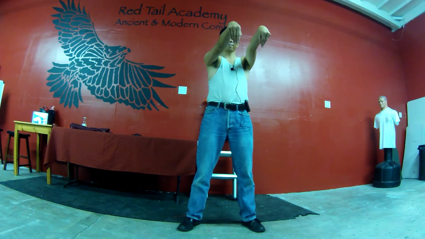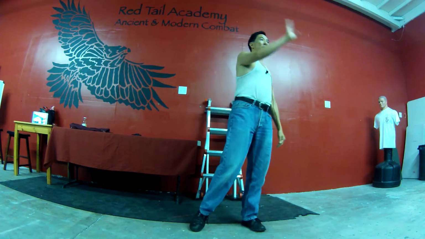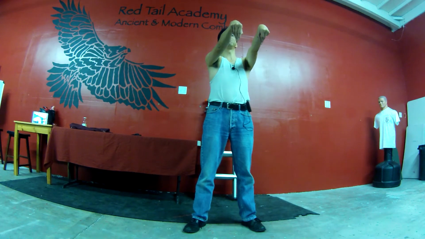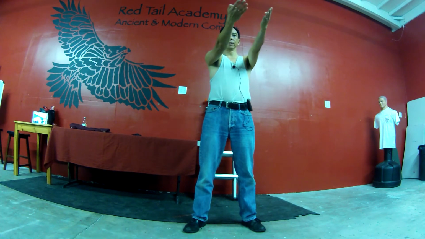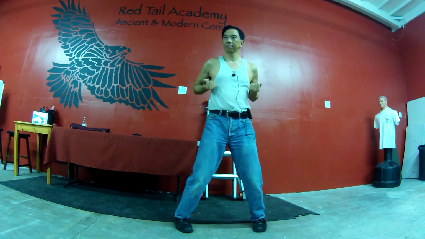So when you push, do you push with your wrist or do you push with your elbow? Push with your wrist. In the whole Wing Chun, this is the only one you push up with your wrist. There is a specific application for this. Then double open, double fist.